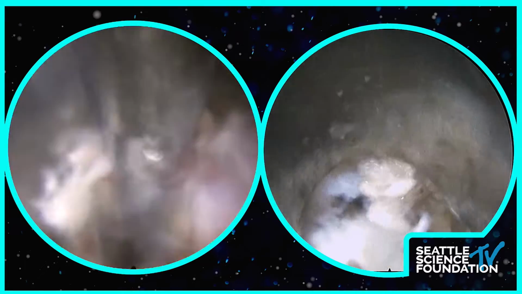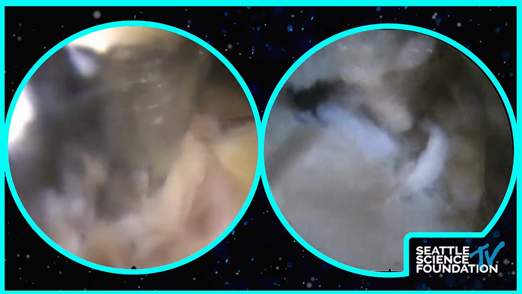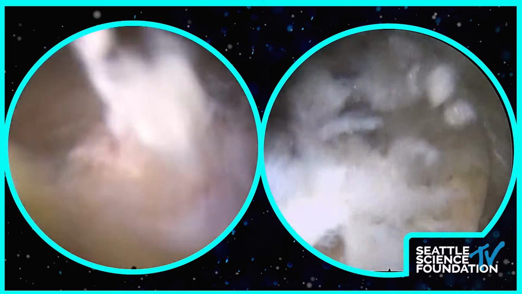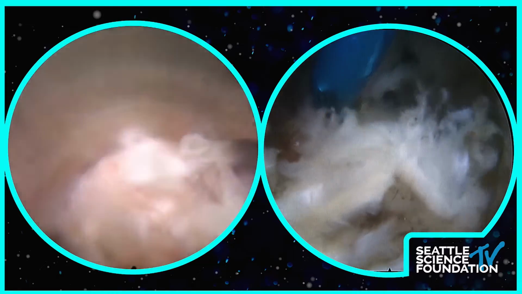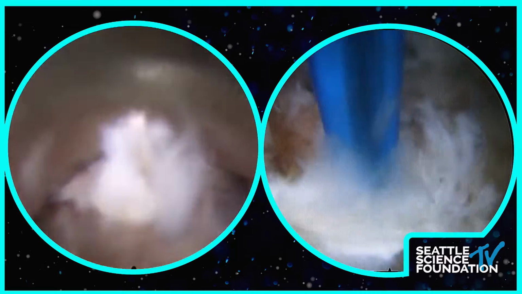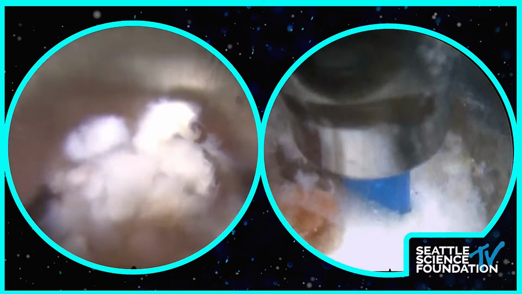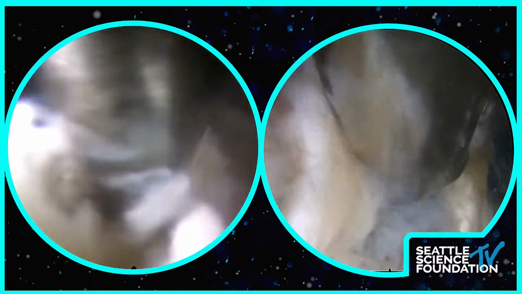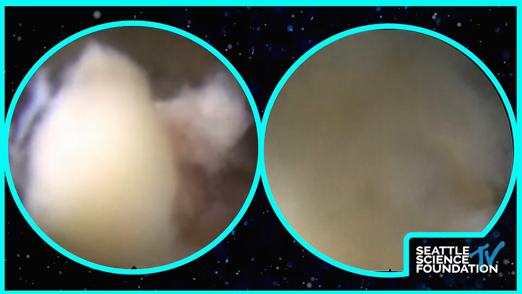Can I have the bipolar again, please? I didn't really bite too much of the SAP to be able to retract it too much, but I'll see if we can do that. Let me just get this retractor in.